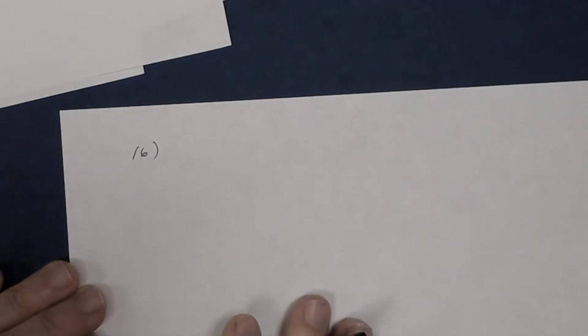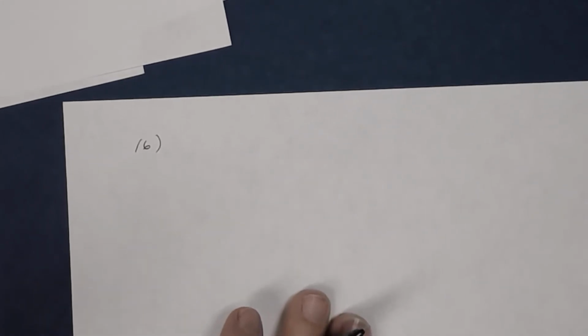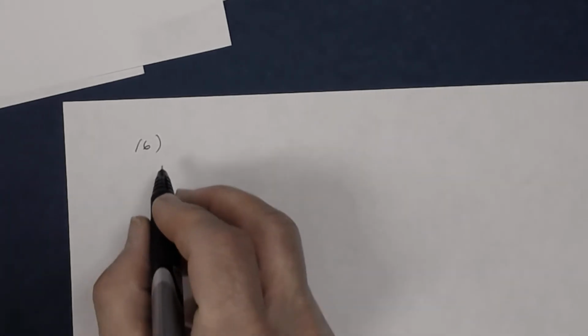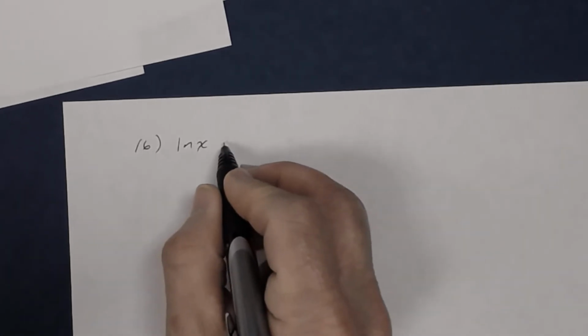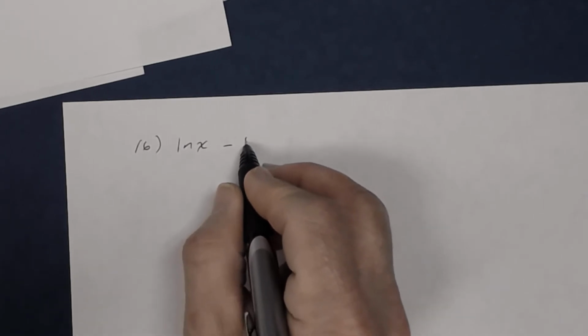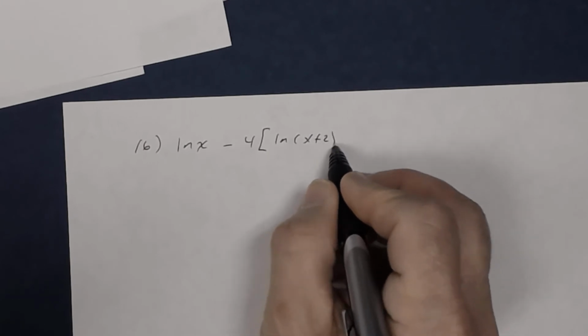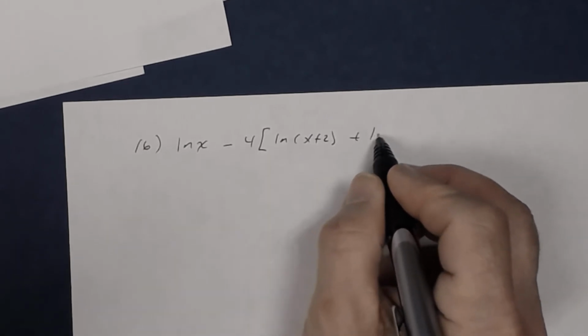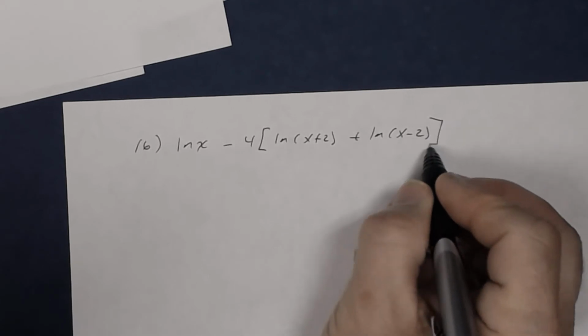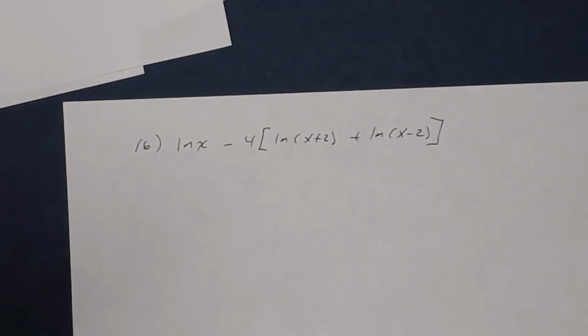All right, then number 16, let's look at 16. All right, let's suppose we had, let's try this one. The natural log of x minus, now this one's a little bit more difficult, 4 times the natural log of x plus 2 plus the natural log of x minus 2. It looks a little bit more difficult, but don't make it be too difficult. Just think about your properties.